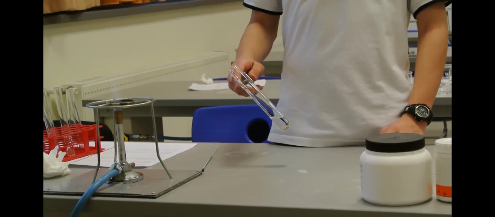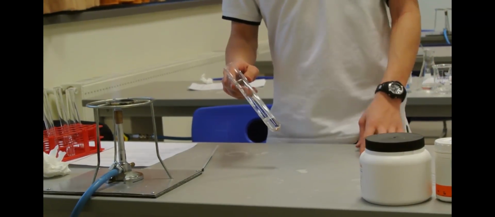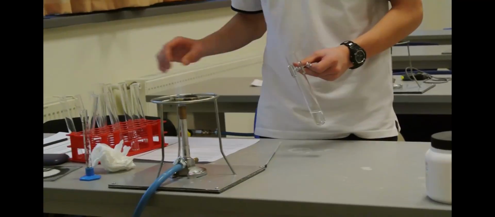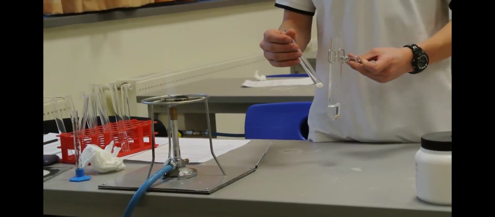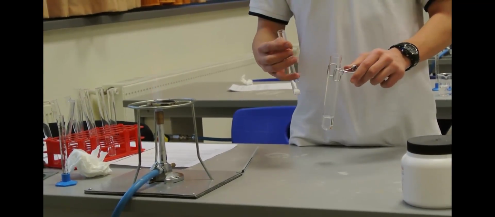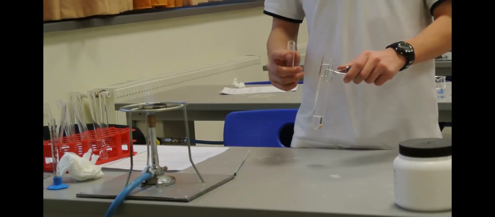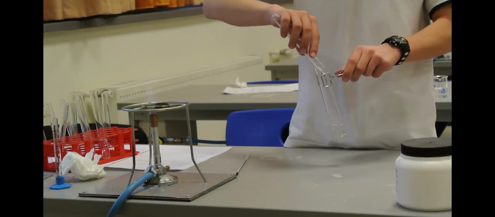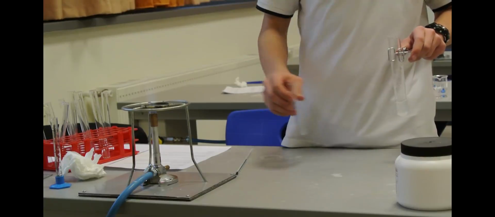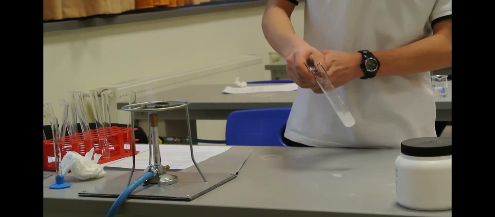Okay, so now I have another 10 milliliters of hydrogen peroxide, and I will do the same. I will add around 4 spatula measures of sodium potassium tartrate to it, and I will shake it until it dissolves.